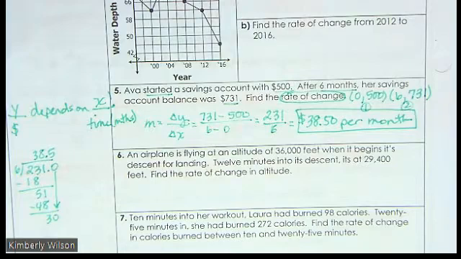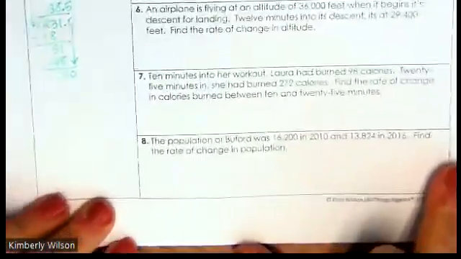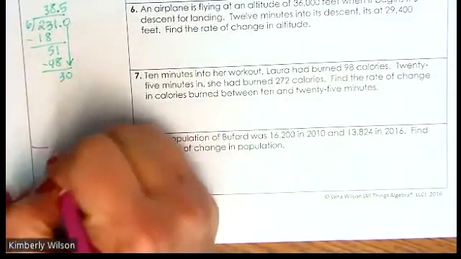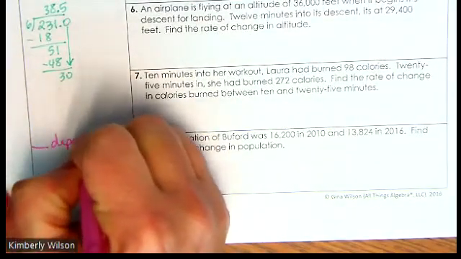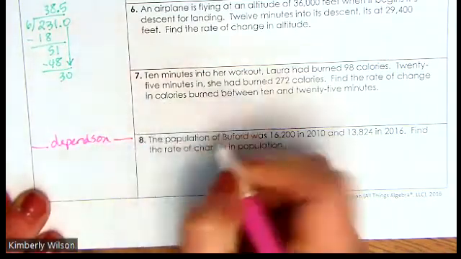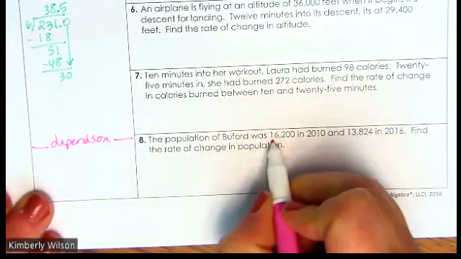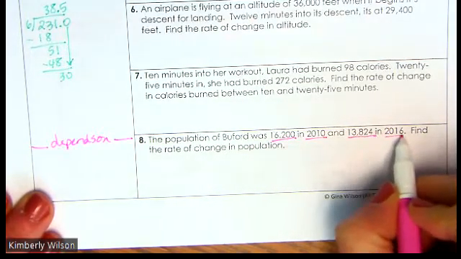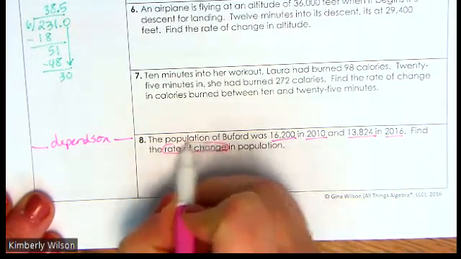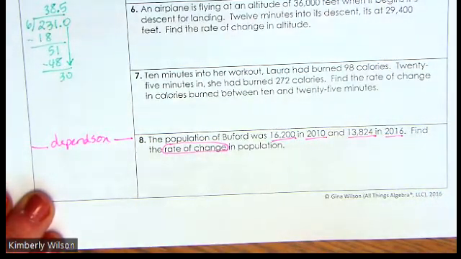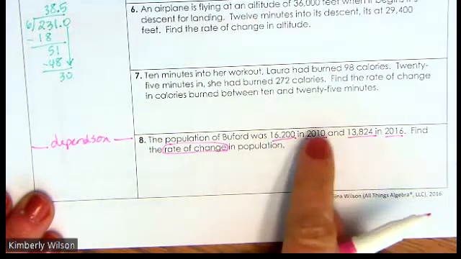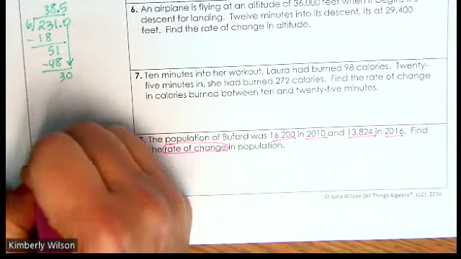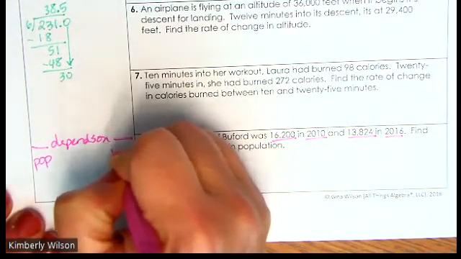Okay, last example, number 8. Again, if you're doing blank depends on blank. The population of Beaufort was 16,200 in 2010 and 13,824 in 2016. Find the rate of change in the population. Well, the amount in the population depends upon the year. So the population depends on the year.